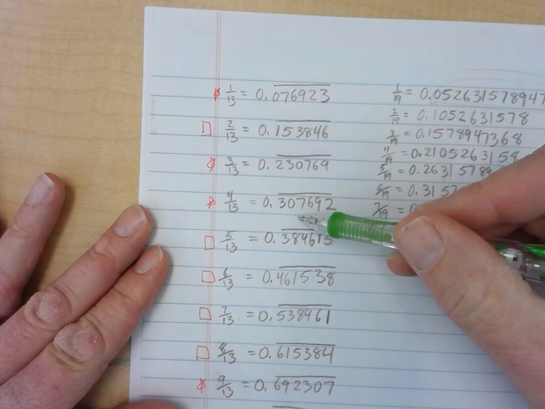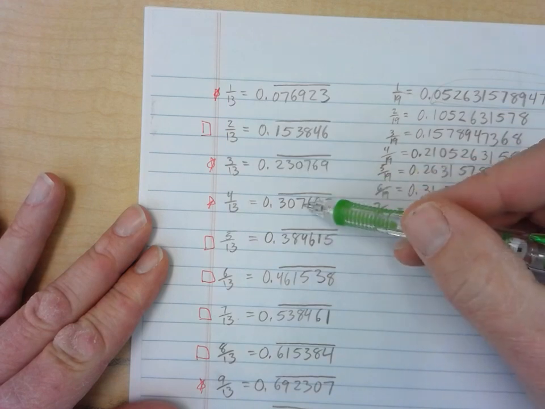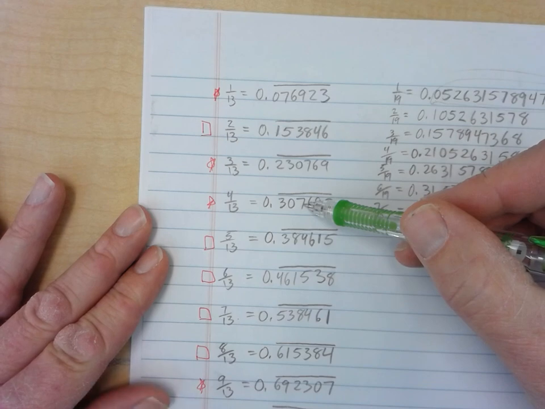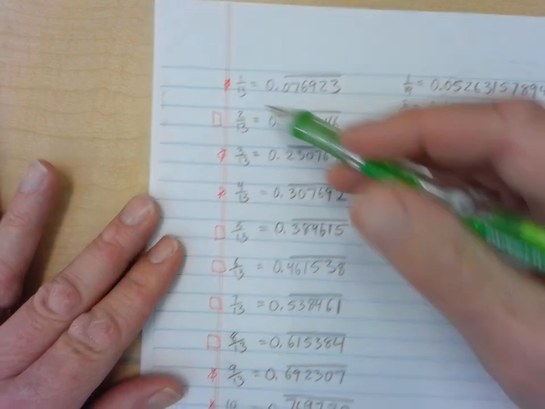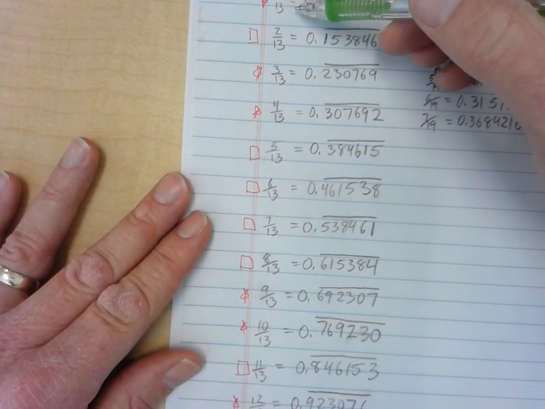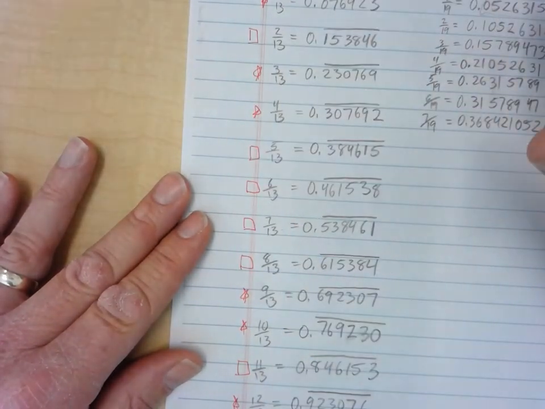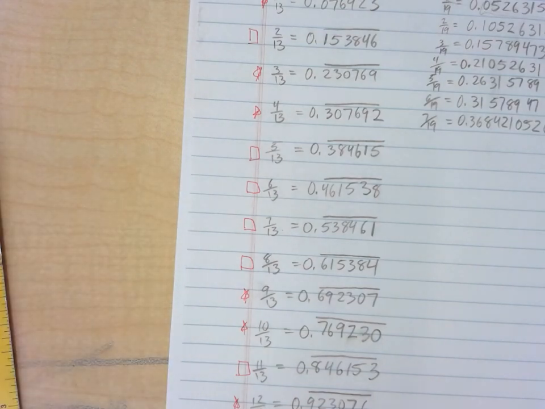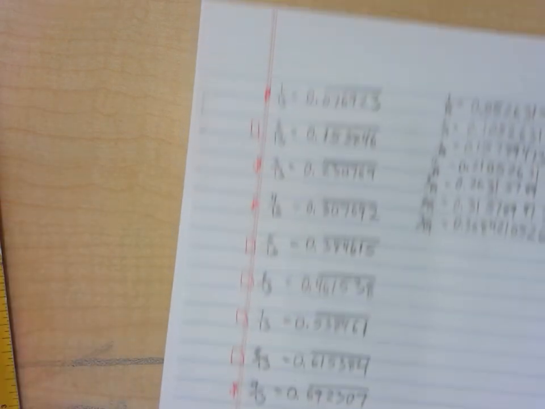No, these are the same. Wow, this is really tripping me up, because the boxes are all the same repeatings and the stars are all the same repeatings, but there's like 2 sets of repeating numbers. So what happened? How do you deal with that? Well, I made this picture right here for 13ths.